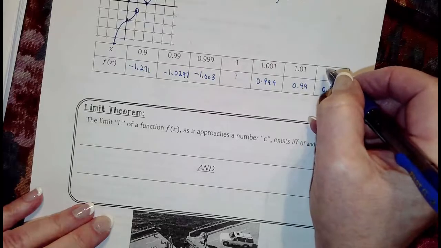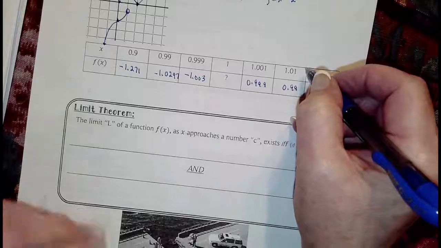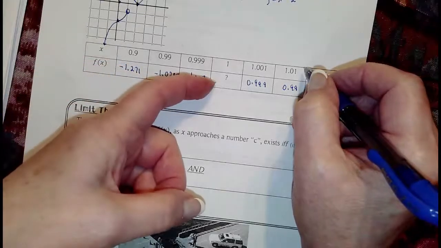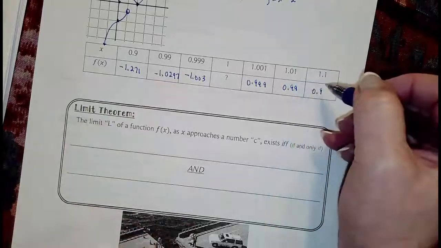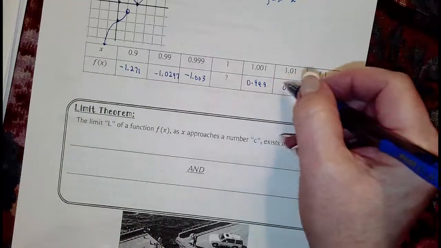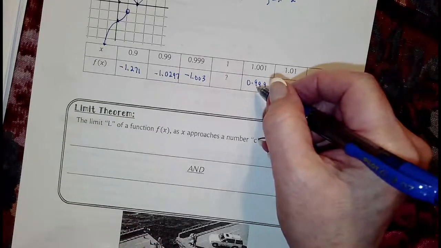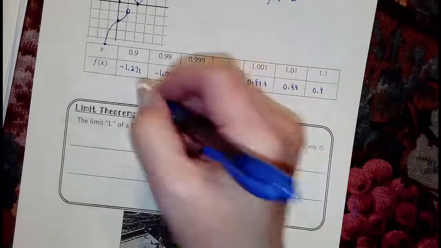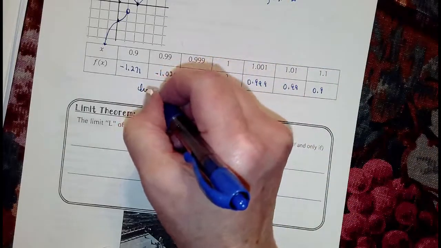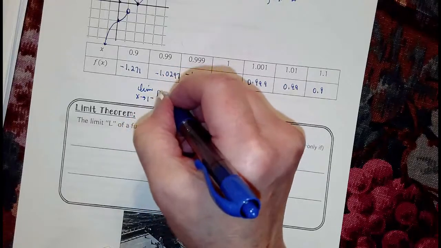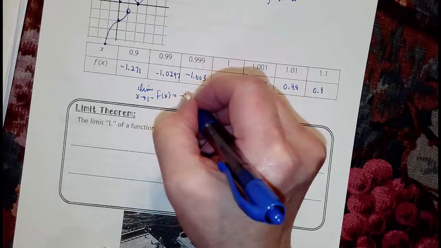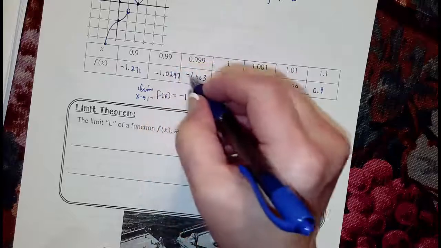So what is it approaching? Well, if we come from this side, it's approaching negative 1, right? And if we approach it from this side, it's approaching what? Positive 1. So the limit as x goes to 1 from the negative side of f of x equals negative 1. See how these are all negative ones?